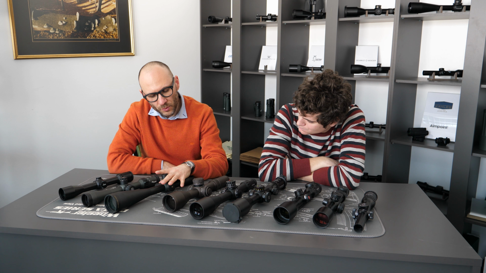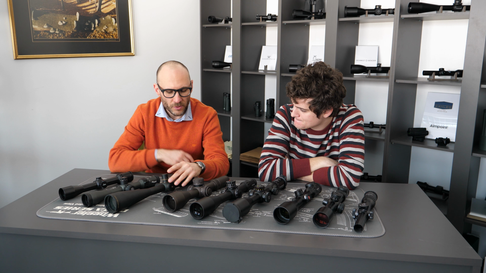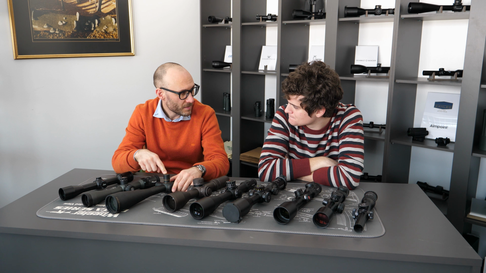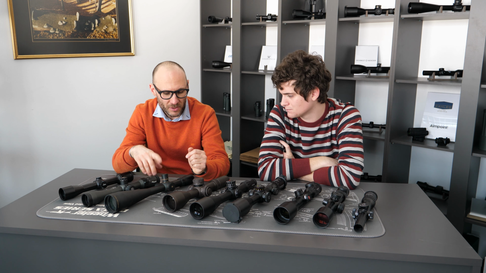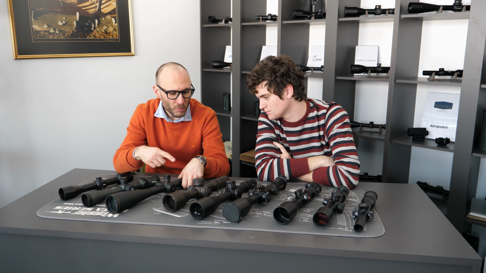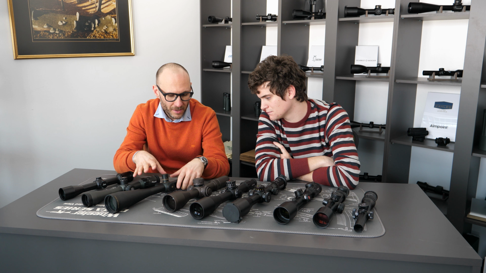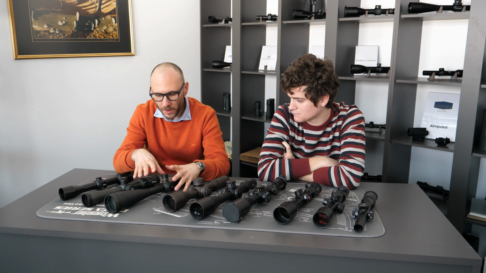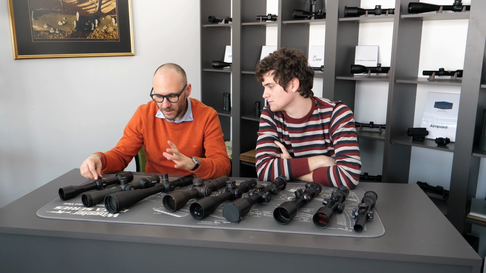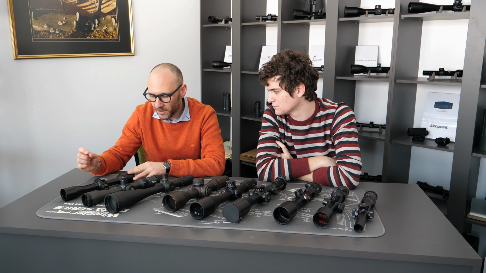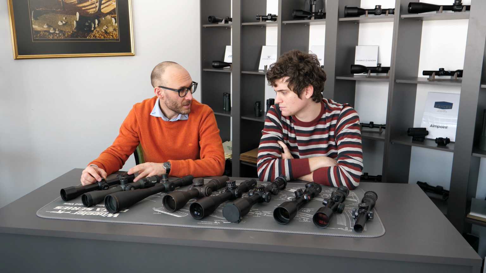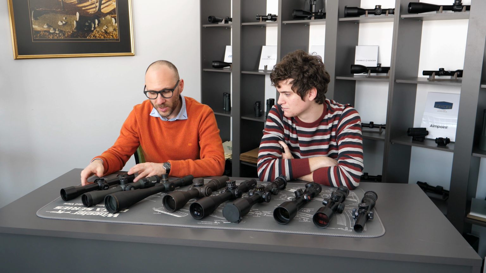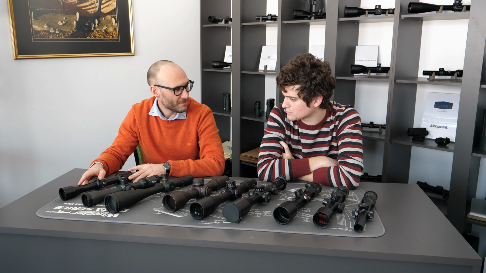Then if we go to target scopes and target turrets, they usually feature multi-turn. The reason is that they have really fine clicks and a huge number of clicks because of the elevation range. Like on this Citron, you have a multi-turn turret on a target scope. Then the last one is again hunting, normal, capped, low profile hunting turrets. They also usually feature multi-turn, so they can be rotated at least 3 or 4 times.